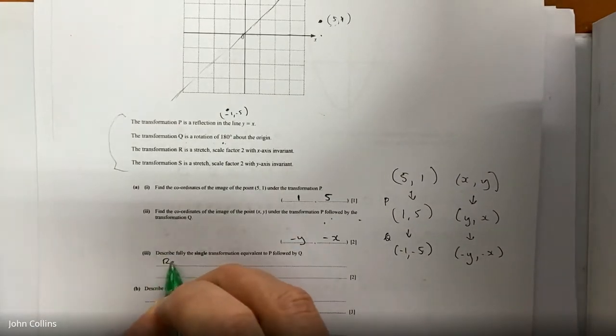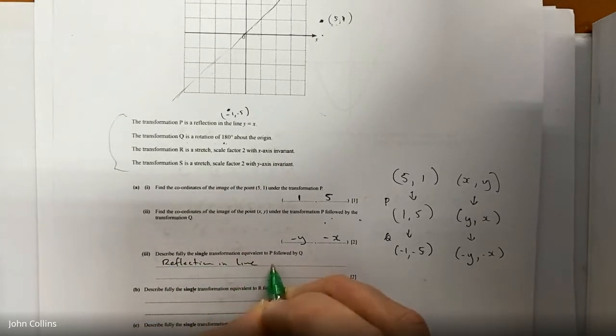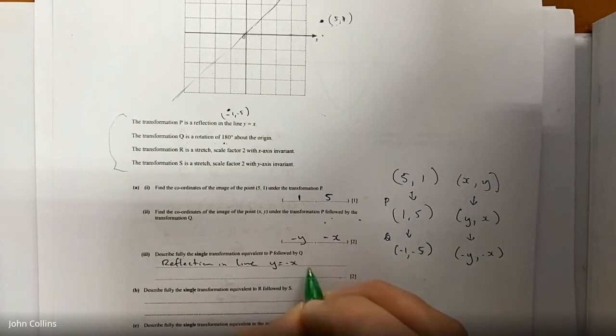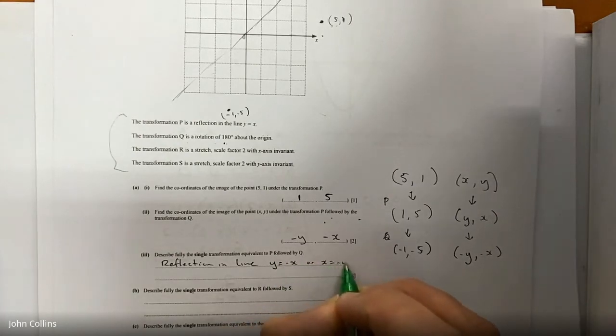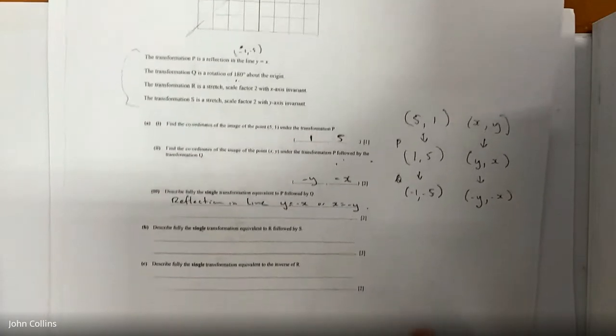So it's a reflection in the line y equals negative x, or you could say x equals negative y. It's the same line.